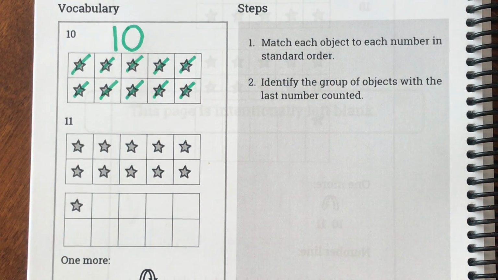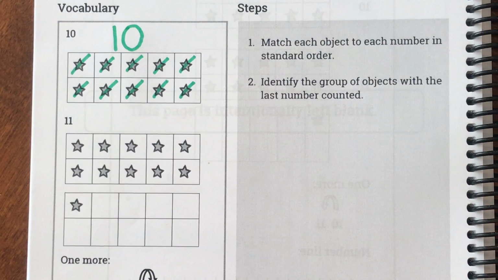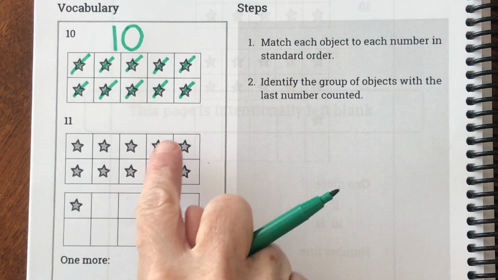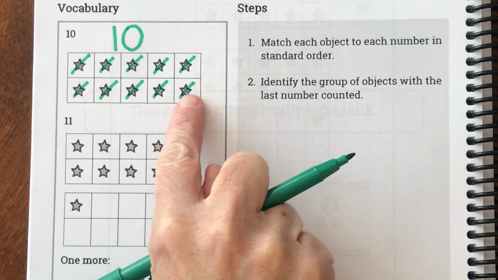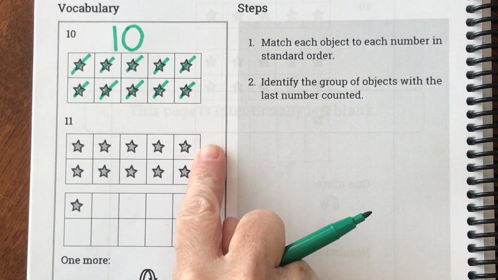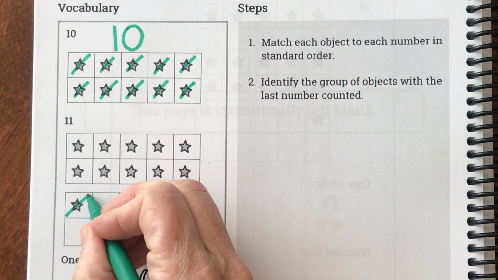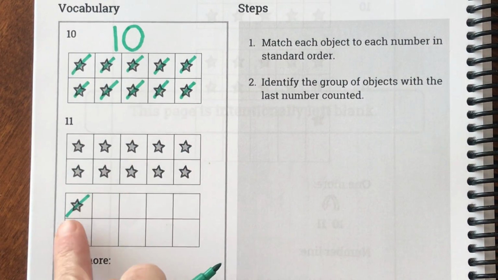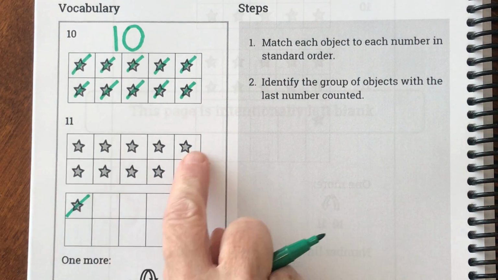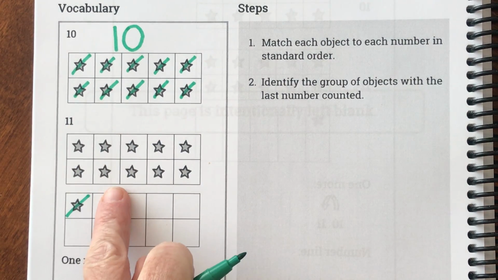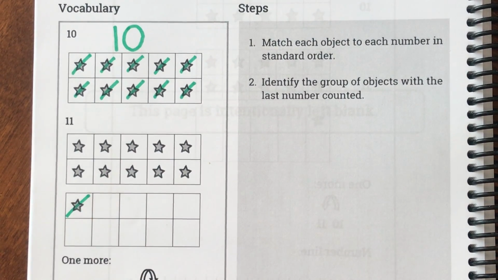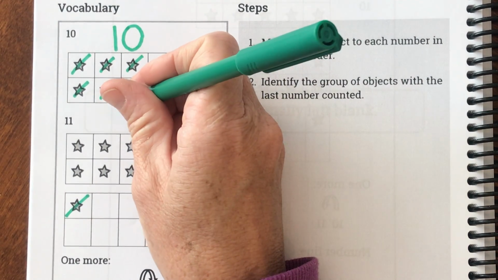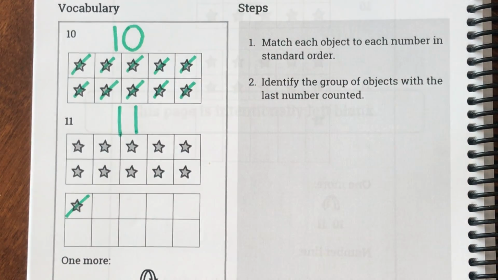Okay, let's look at our next new number for the day, number 11. Number 11 is one more than 10 because look, I have a 10 filled in. This is all 10 like we just counted. So this is 10, and then one more would be 11. So I have 10, 11. Because when we see this 10 frame filled in, we know there's 10, and then one more is 11. And the way we write 11 is a 1 with another 1 behind it.